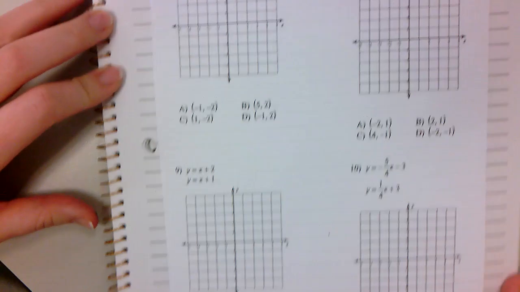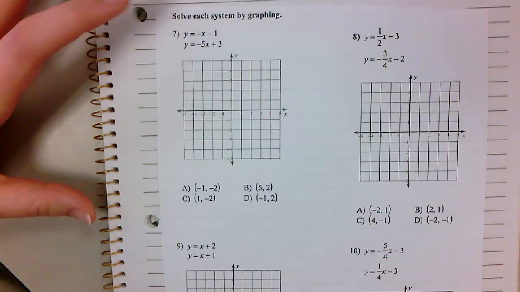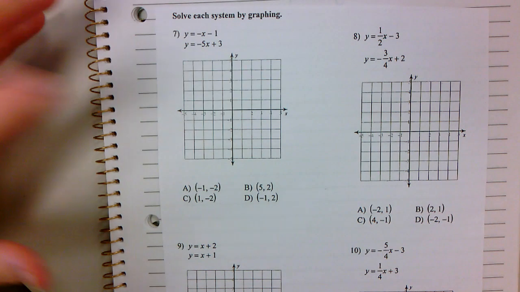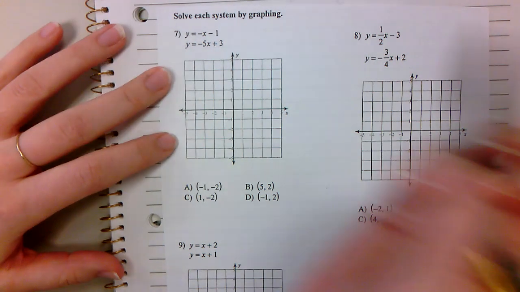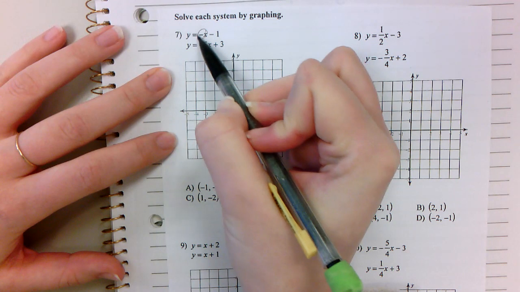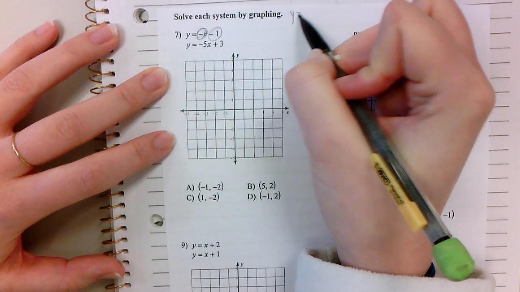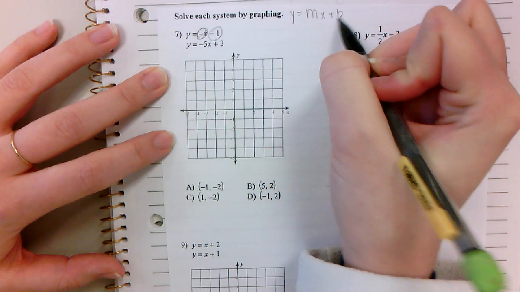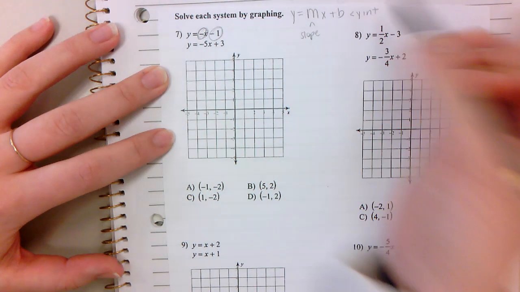Then the last worksheet is 4 graphing problems, which I feel like you guys are going to do wonderful at because this is just linear equations. We've graphed these a bunch of times. They're already in slope-intercept format for you. So that very first number is your slope, and that back number is your y-intercept. Remember, that's your slope, that's your y-intercept.